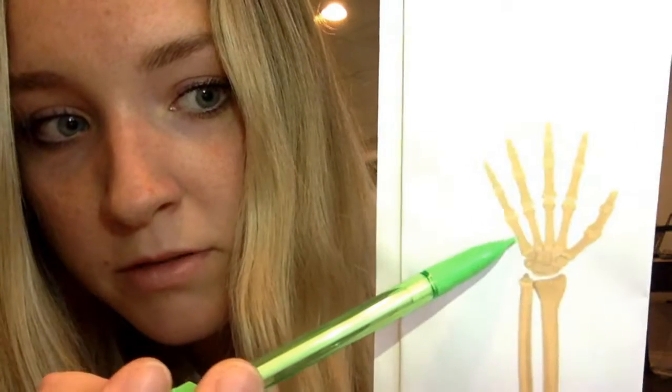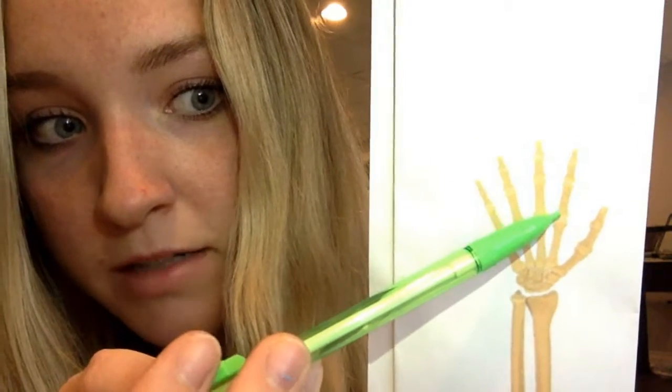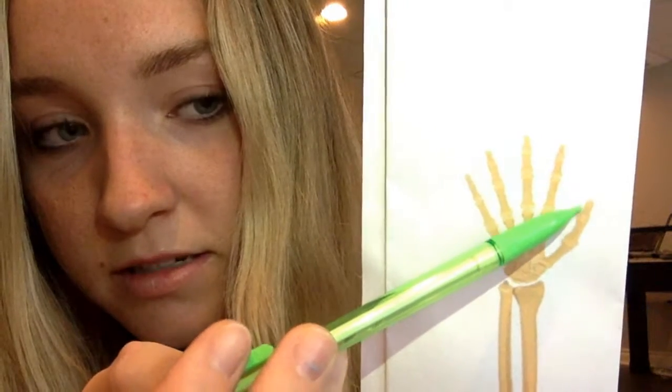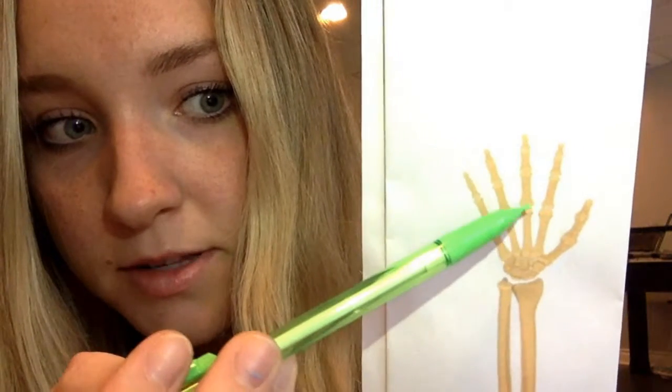These are the metacarpal bones. It goes proximal, middle, distal, and the thumb only has proximal and distal, and it's 1, 2, 3, 4, 5.